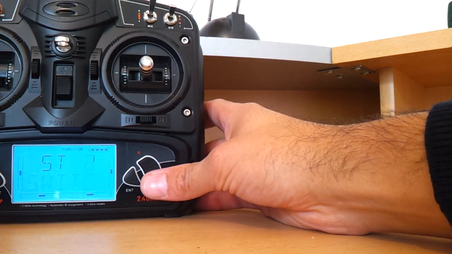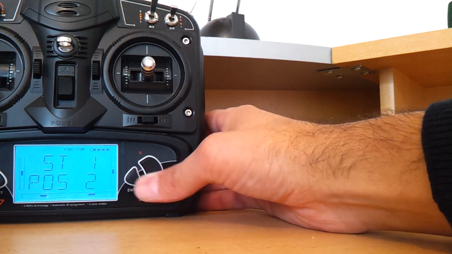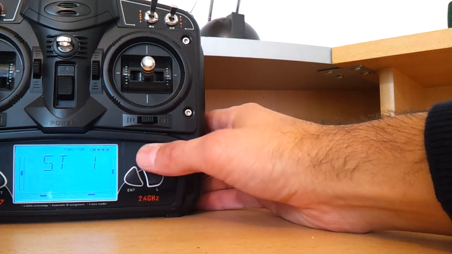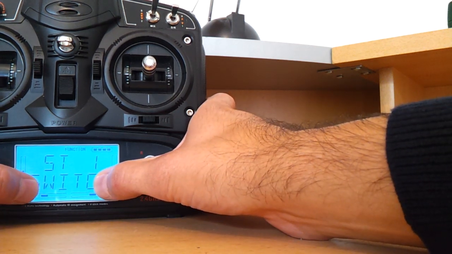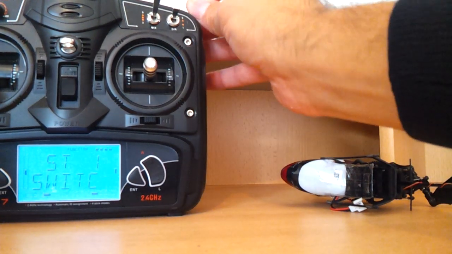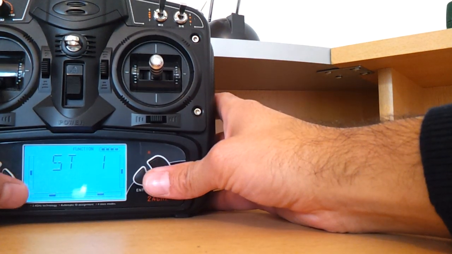I also recommend, let's say you go position 0, 1, 2, you can set it all different, but it just depends on where this switch is at. Like I said, set them all the same and you won't have to worry about anything.